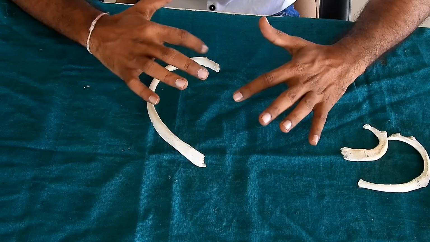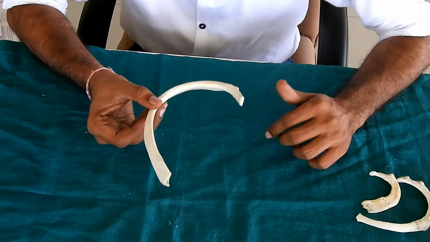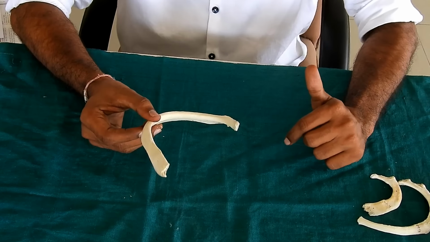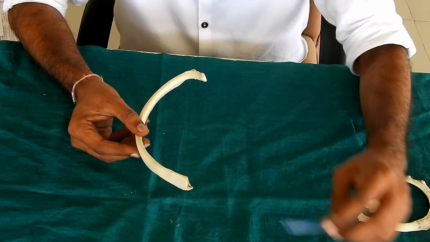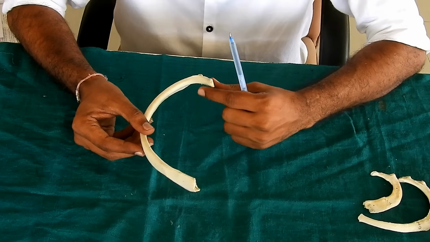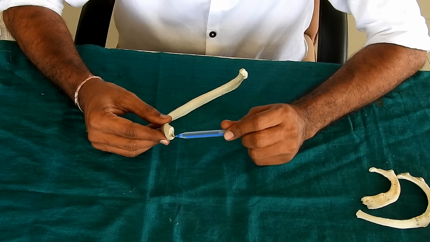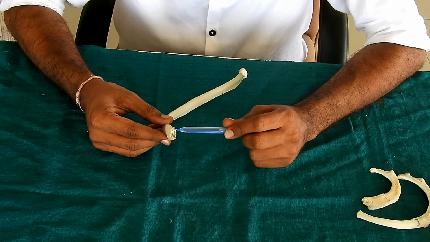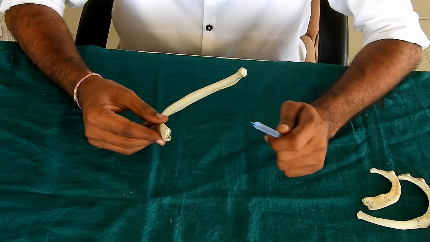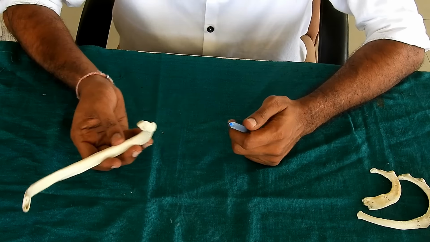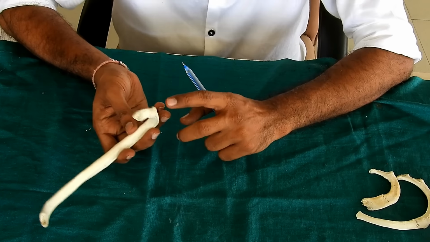Now we see the features of a typical rib. Right now in my hand, this is one of the typical ribs, that is number 3 to 9. The typical rib has two ends, one anterior and the second posterior, and in between there is a flattened shaft. The anterior end presents a large concave facet for articulation with the costal cartilage of its own rib. The posterior end has three parts: head, neck, and tubercle.